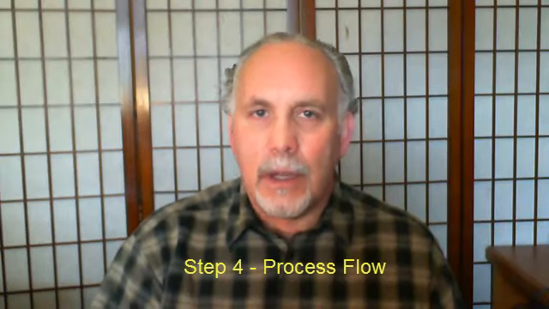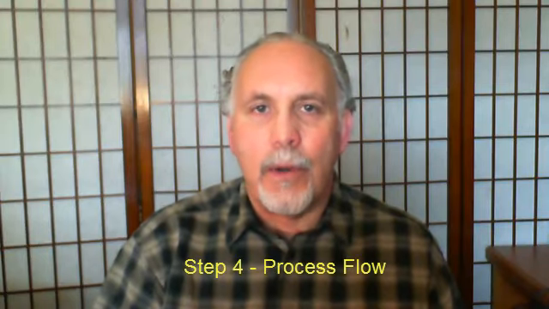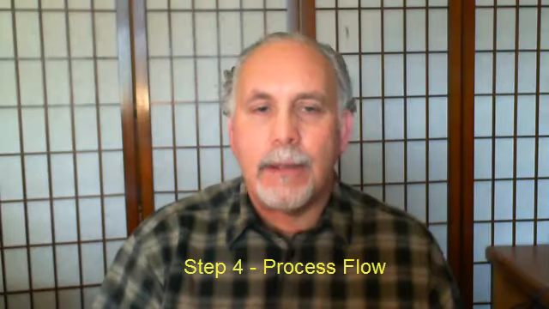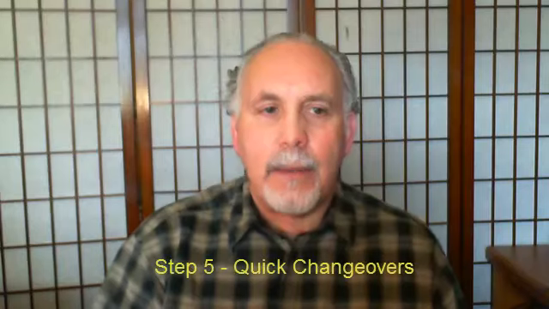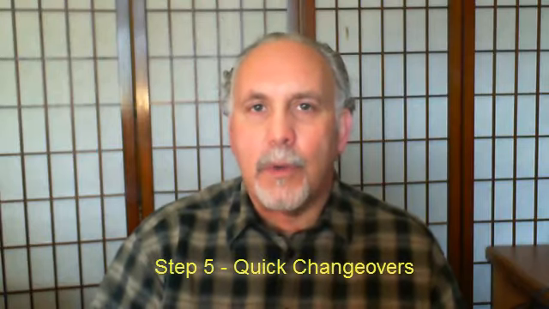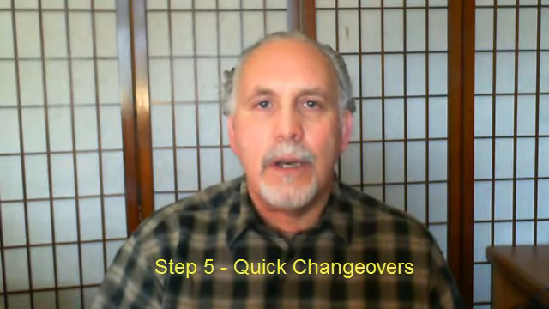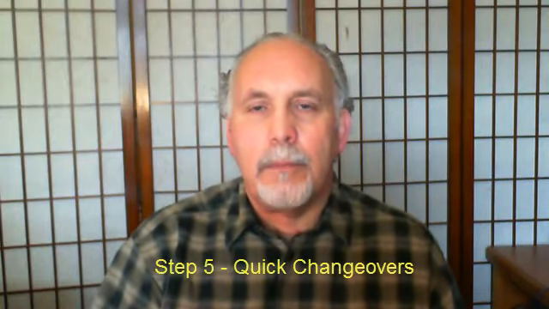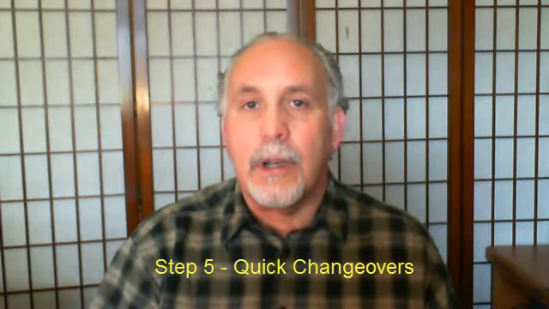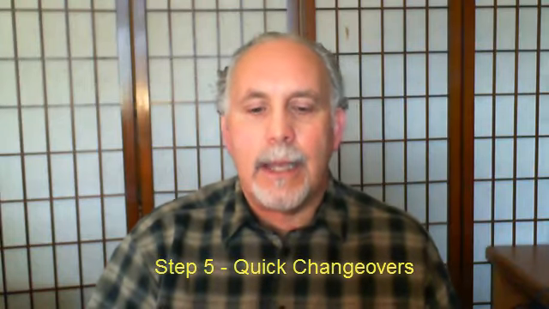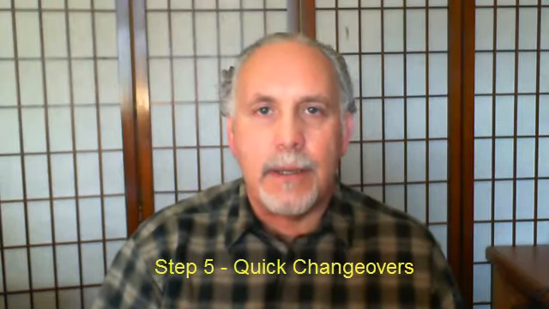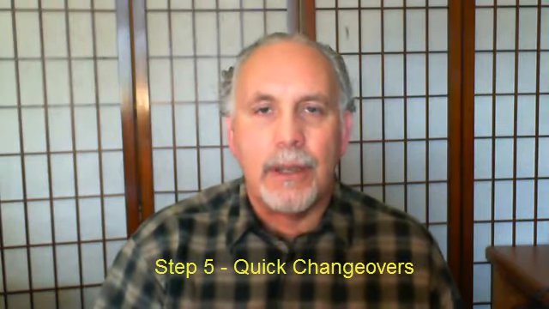Step four is process flow. This is where we start looking at the actual design of the work area to start to improve it and start using techniques such as 3P, etc. Step five, this is where we start to do quick changeovers, to start to reduce the changeover times, because until we can do that, a lot of production companies can't really build flexibility into their systems because they're still batching due to long changeover times.